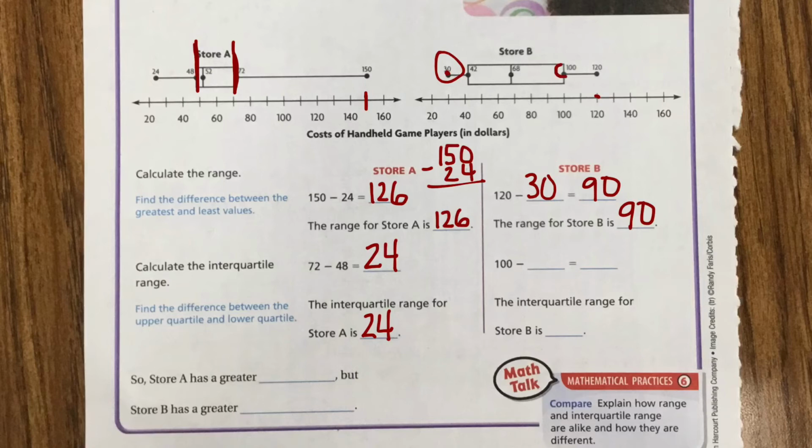So my upper quartile is 100, so my lower quartile is what? 40. Oh, it's 42. So quickly do 100 minus 42.